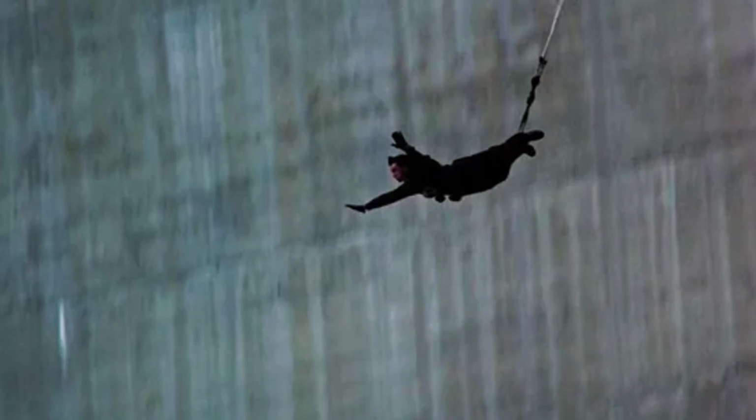But the opening scene to this film is absolutely fantastic. The bungee jump off of the dam is still probably considered one of the best stunts in James Bond history. Really sets the scene for the film. Absolutely fantastic stunt. And we're thrown into seeing Pierce Brosnan for the first time as James Bond.